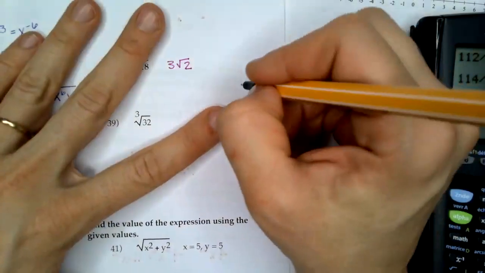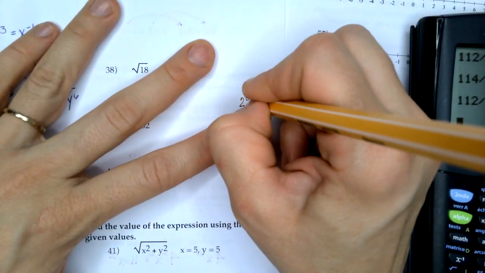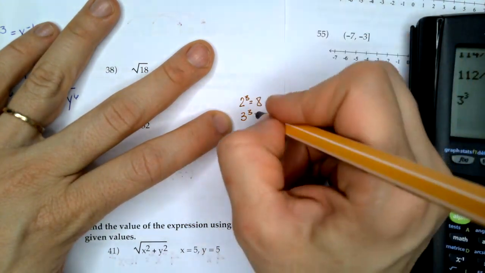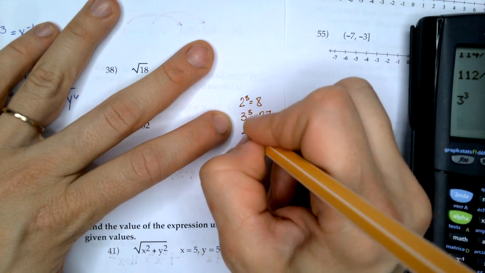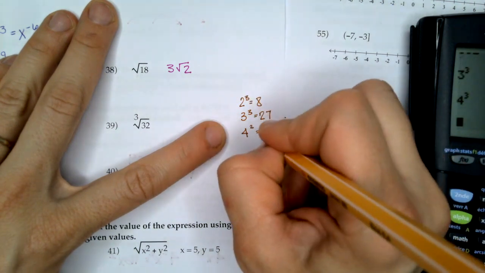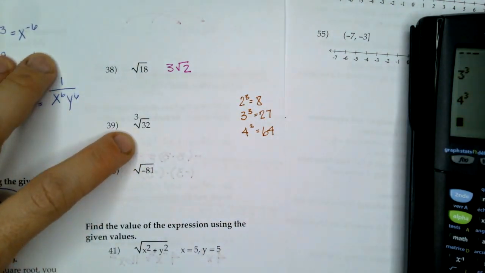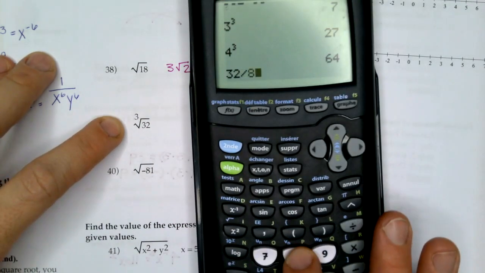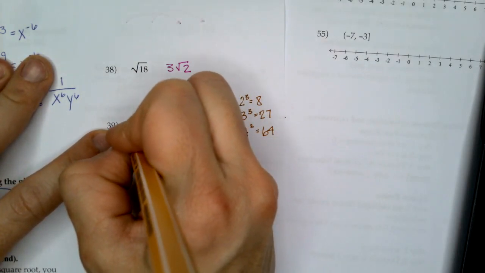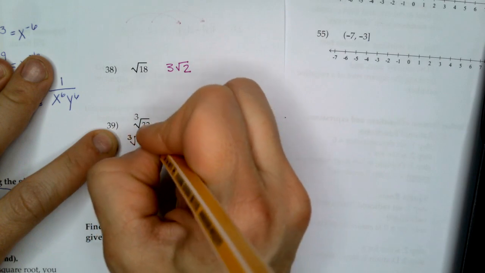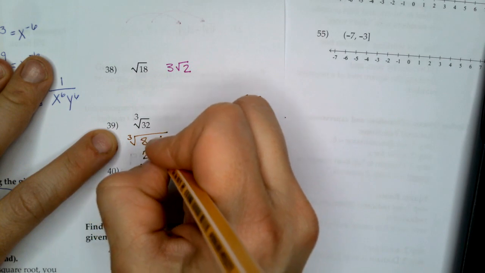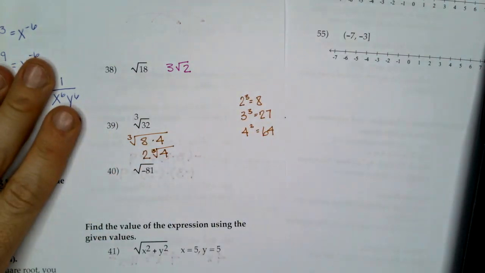Okay. When you get to the third root, it's a little bit different because now instead of using the list of perfect squares, you want the list of perfect cubes. 2 cubed is 8. 3 cubed is 27. 4 cubed is, well, I guess it doesn't matter. 64, because we're looking for 32. So our only hope is that 32 is divisible by 8. And it is. So the third root of 32 is also the third root of 8 times 4. The third root of 8 is 2. So that will look like that. Good.